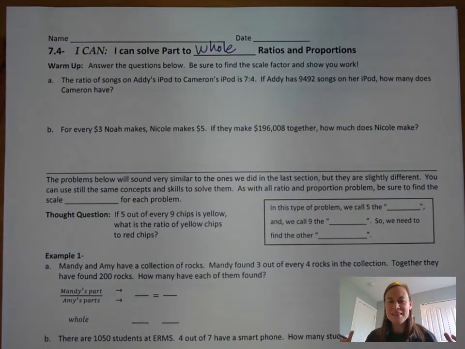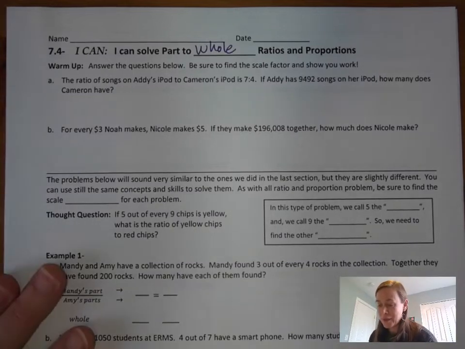So this is going to be very similar to what we just got done doing, but for the most part, you're just going to be given different pieces of information from the problems, but the way you work with those pieces of information will be very similar. So let's start with a warm-up. The two warm-ups are going to be a lot like what we just got done with the part-to-part ratios and proportions. So let's read warm-up A.